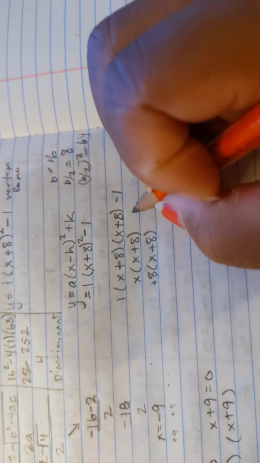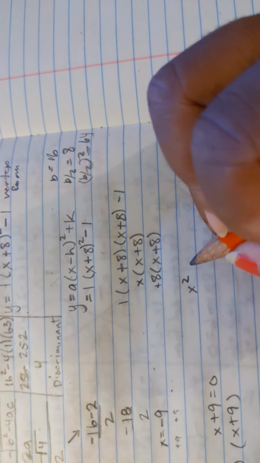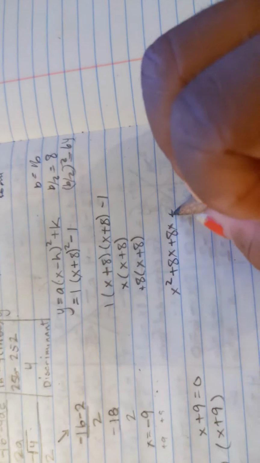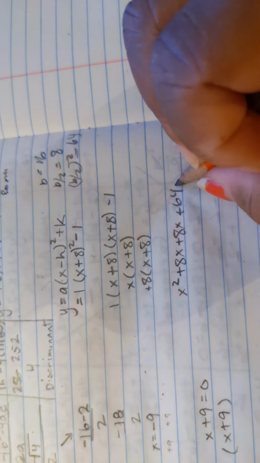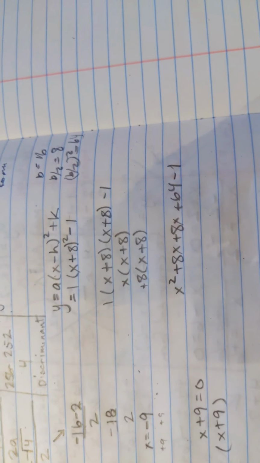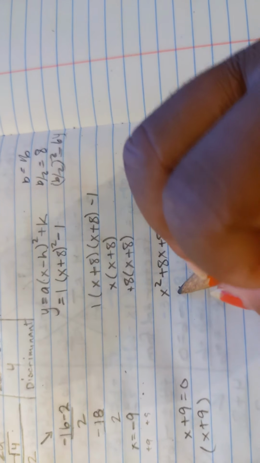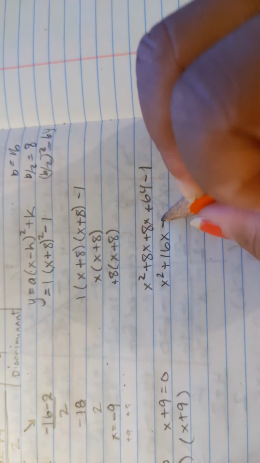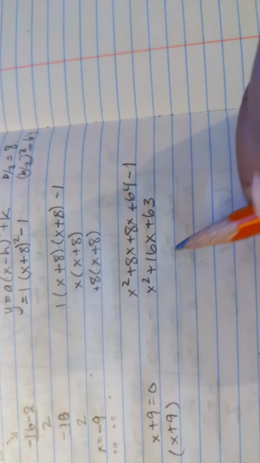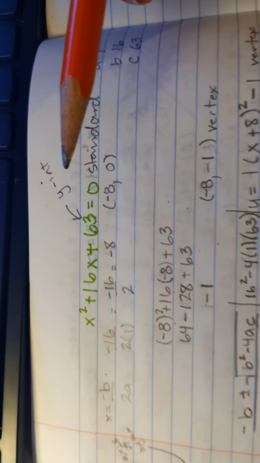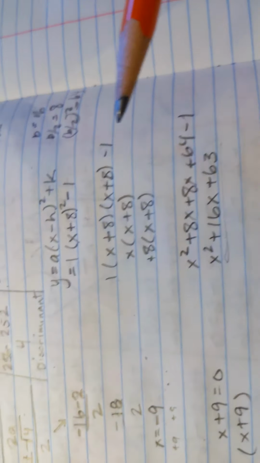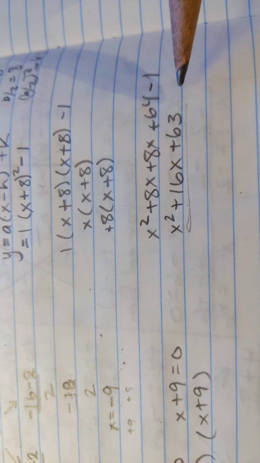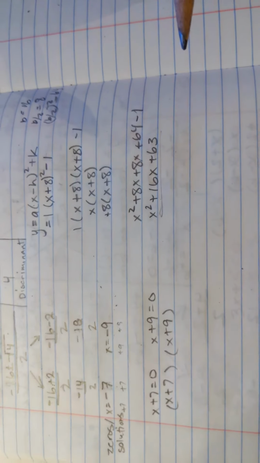So that leaves me with an x to the second plus 8x plus 8x plus 64 minus 1. We're going to combine our like terms, which will give me x squared plus 16x and then plus 63. This is the exact same equation that I had when I started it. So if I have an equation that's written in vertex form or that I've completed the square, I can always multiply it back out to confirm that I have the same answer that I started with.